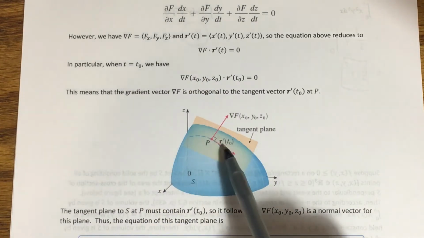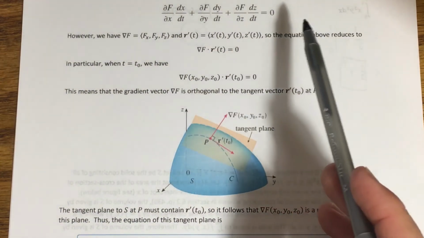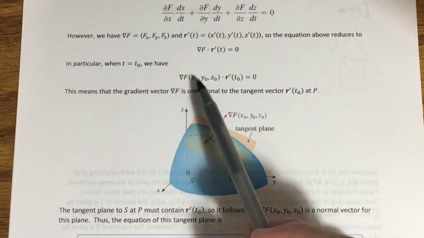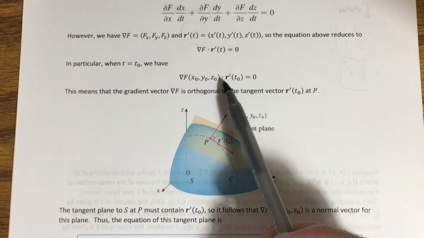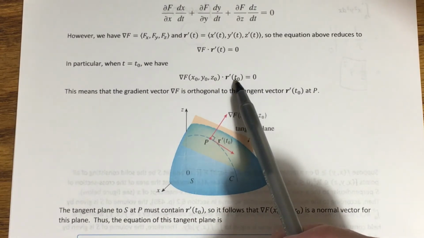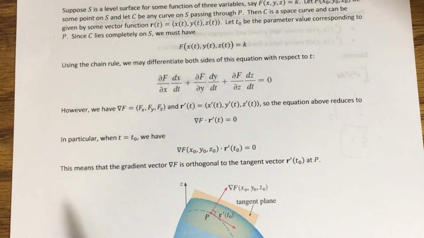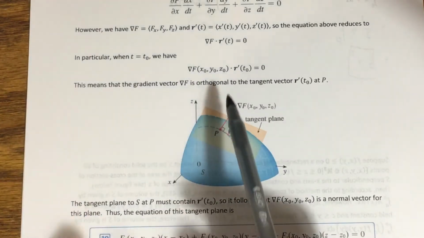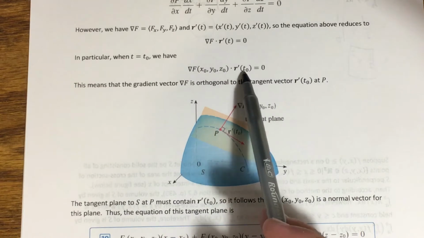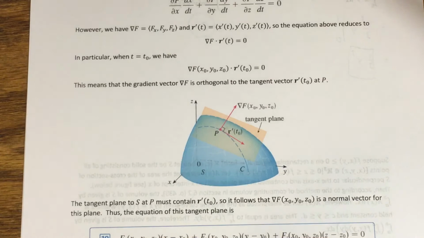And in particular, if we're interested in what's going on at that point P right there, I could plug t naught into this expression on the left, giving me the gradient of f at x naught, y naught, z naught, dotted with r prime of t naught. Remember, plugging t naught into the t's here should produce x naught, y naught, z naught, which is why we're seeing that here. So the gradient of f at that point dotted with r prime at the parameter that gives us that point is equal to 0. Now this should look very, very familiar.